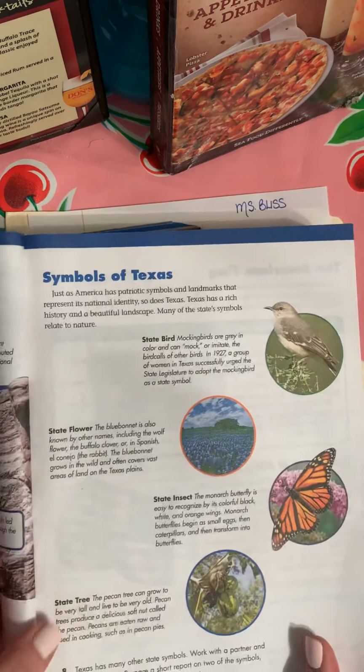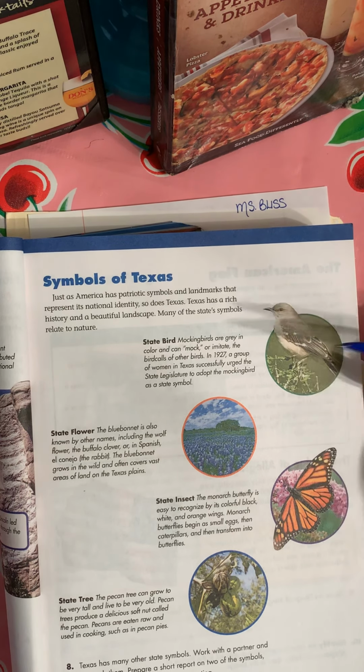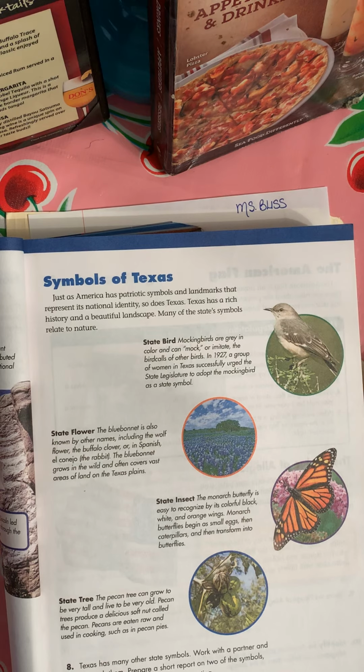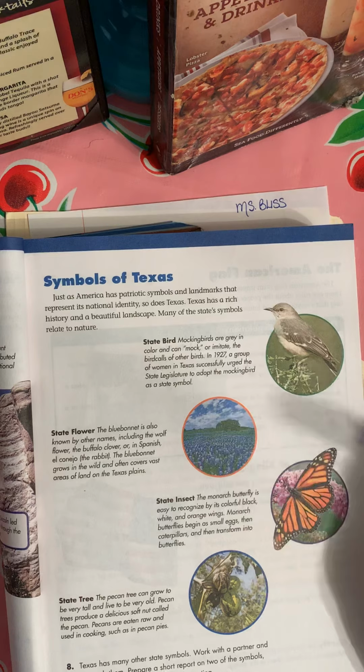All right. Symbols of Texas. Just as America has patriotic symbols and landmarks that represent its national identity, so does Texas. Texas has a rich history and beautiful landscape. Many of the state's symbols relate to nature. So our state bird right here is the mockingbird.